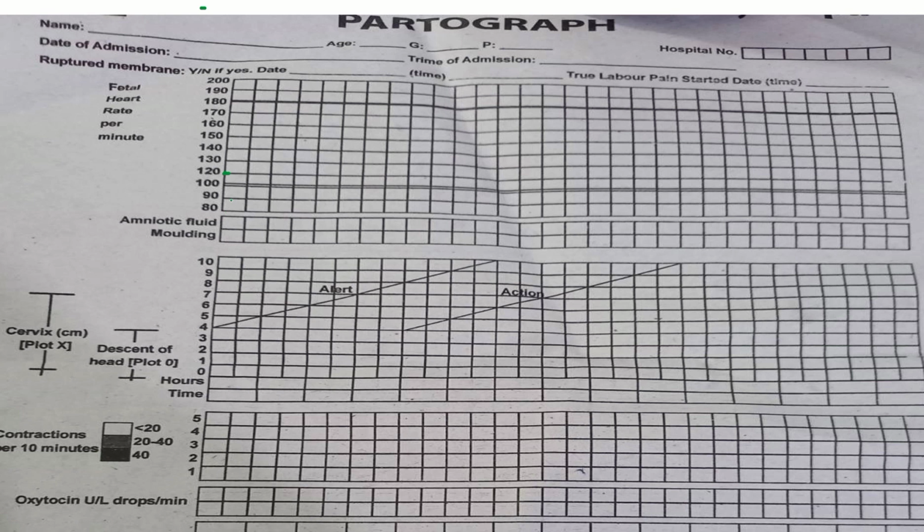So at 0 minute you will plot the value. Since this is a small box of 30 minutes, after 30 minutes you will again plot the value. Maybe it's around 130, so you will plot it here. Then after 30 minutes you will plot, maybe it's around 120 only, so you will plot it here.